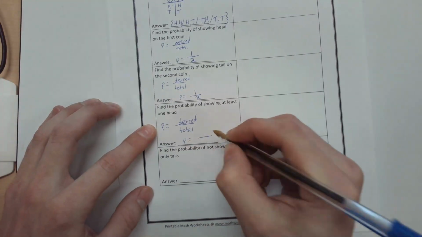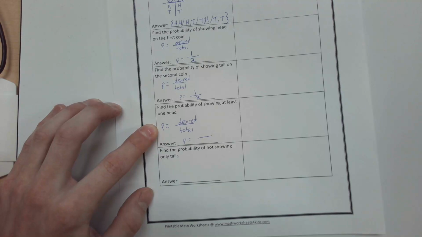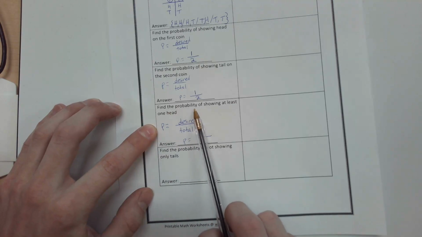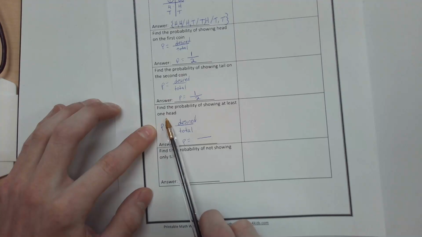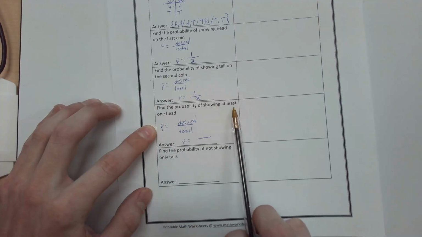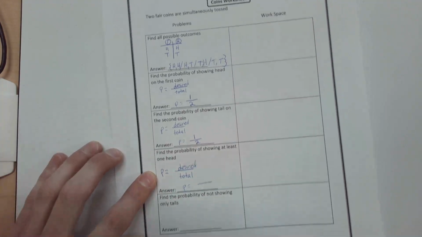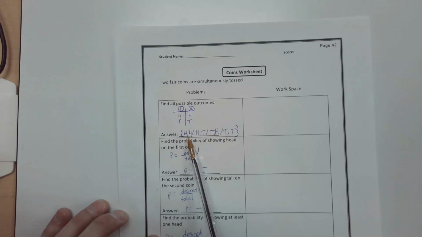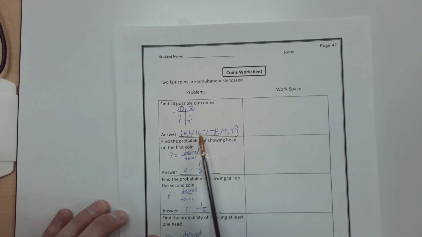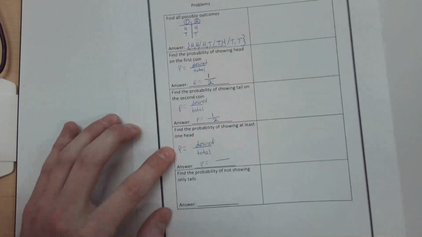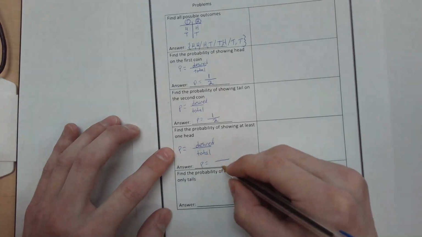P equals, find the probability of showing at least one head. All right, looking at our total amount of flips, how many options do we have? One, two, three. There's a total of four possibilities.